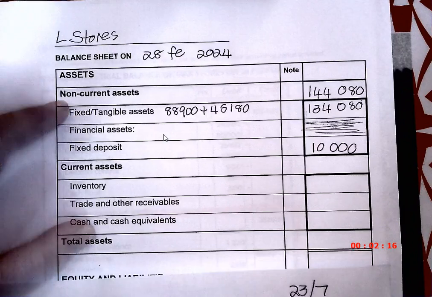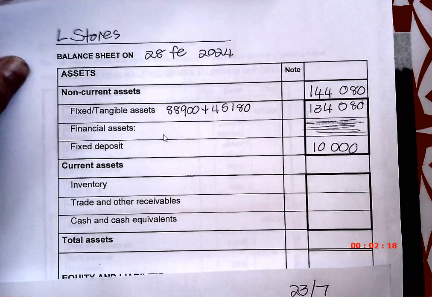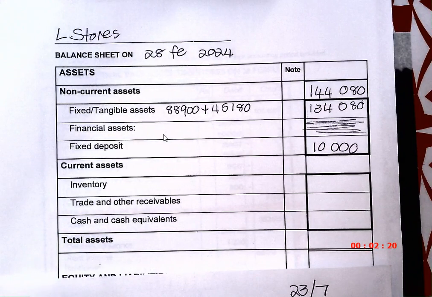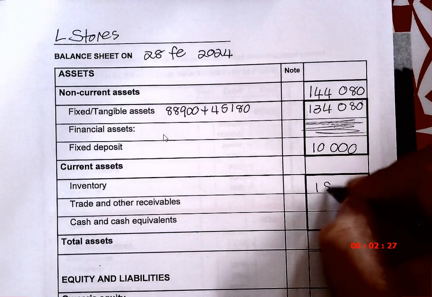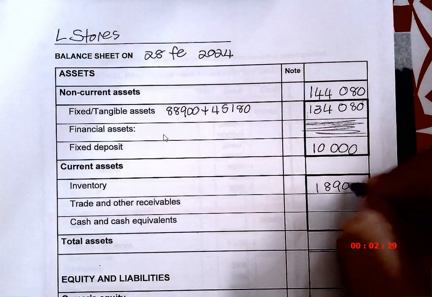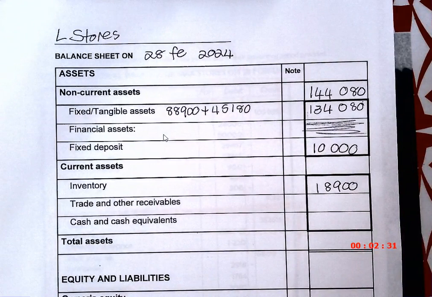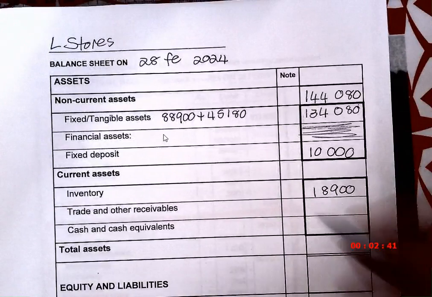Now I go to current assets. I told you inventory is my trading stock, 18,900. Receivables is my money that I need to get, people owing me, debtors control. So that's the 8310.